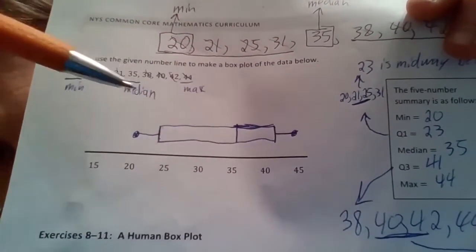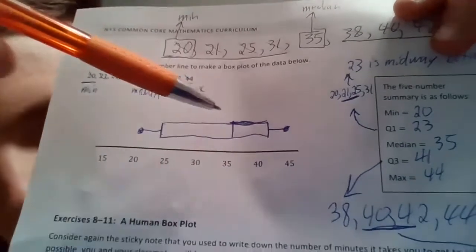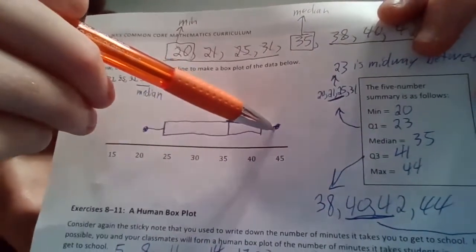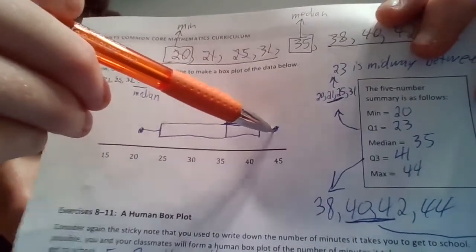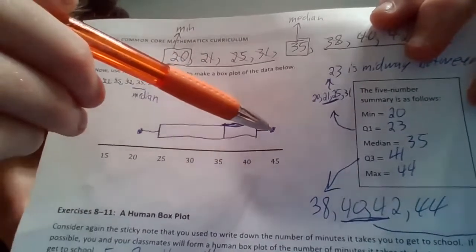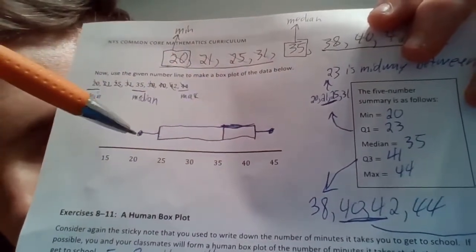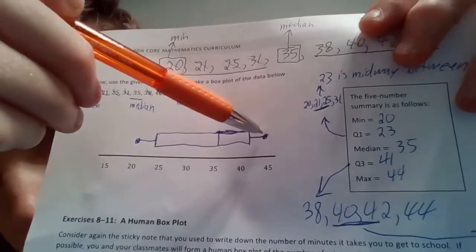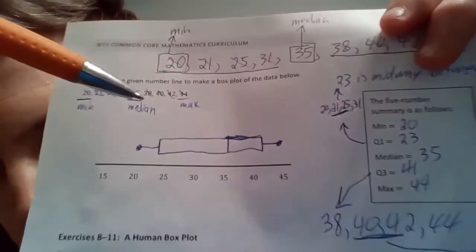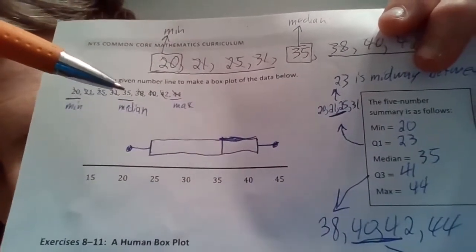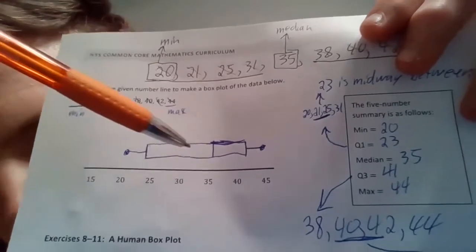I even labeled the median. So 44 was the max, so it should go just a little bit in front of 45, and I put a point there, and there's your maximum. So minimum, maximum. Okay, I said again earlier that the median was 35.